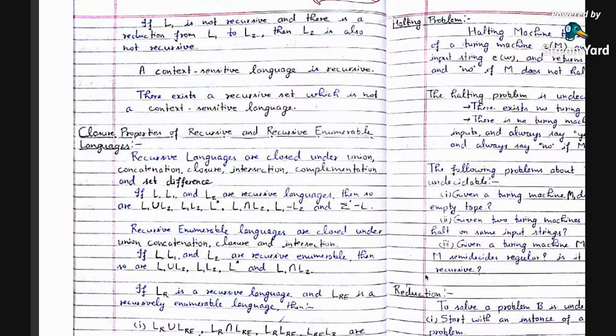A context-sensitive language is recursive. There exists a recursive set which is not a CSL.